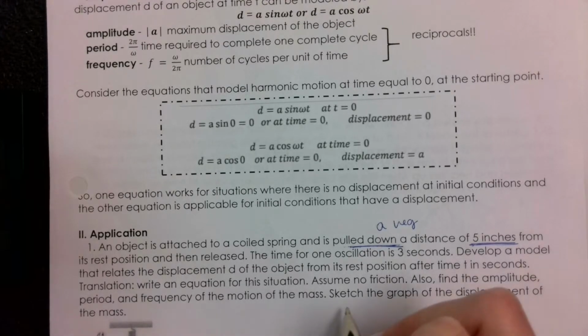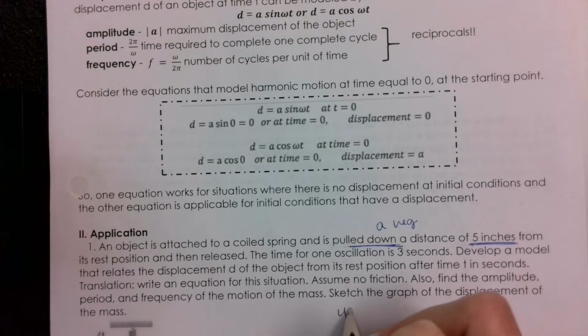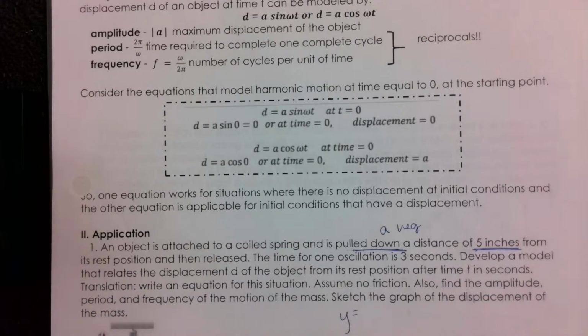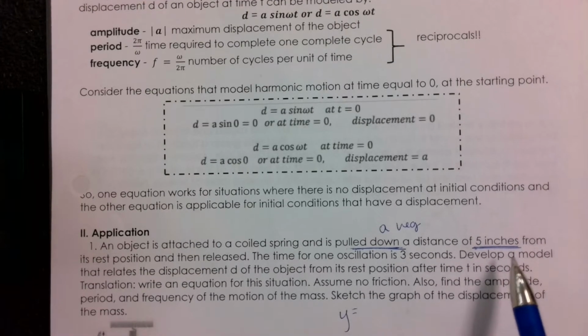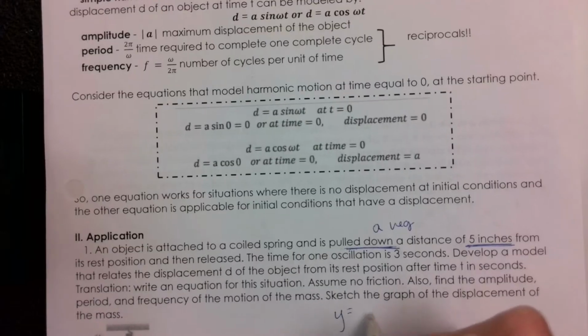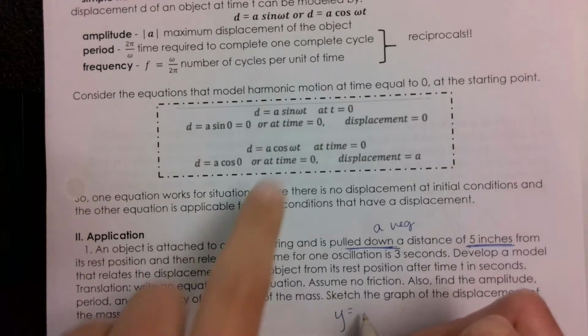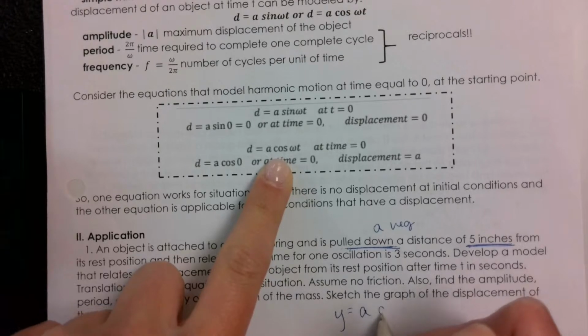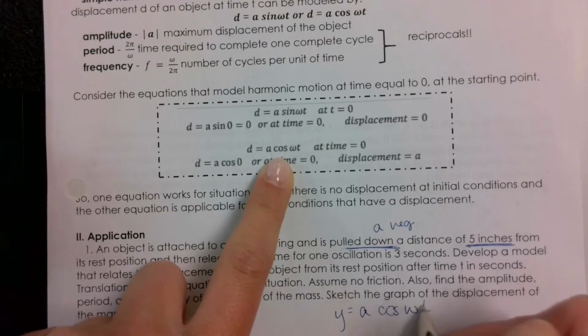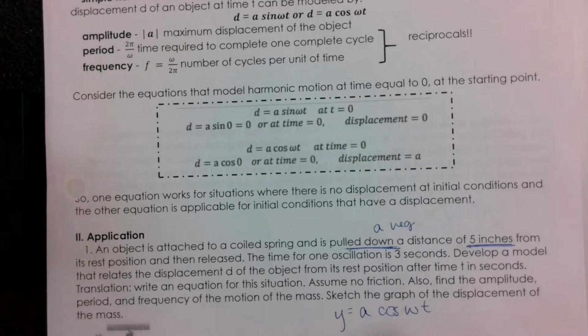Let's go ahead and write the function first. So we're going to have y equals. Now since we're starting with pulling it down and then releasing it, it's not going to start at 0, but it's going to start at your amplitude, so that's a cosine, right? And we said it's being pulled down, so it's got to be negative, and it's going down 5 inches, so that's a negative 5 cosine. So we're using which formula? This one, A cosine ωt. So our function is going to be y equals negative 5 cosine.